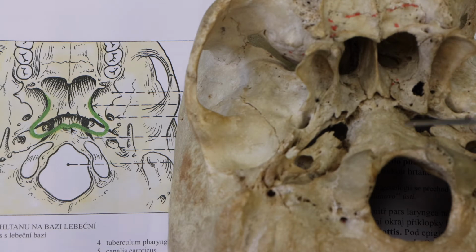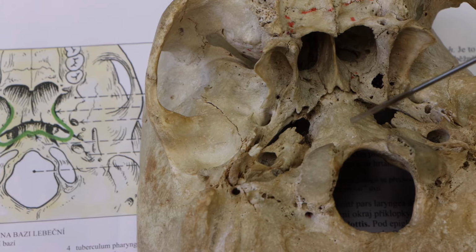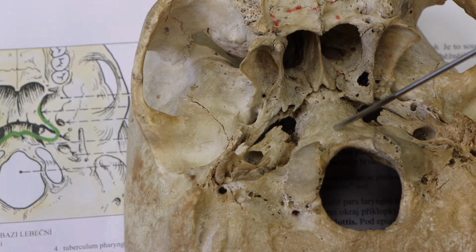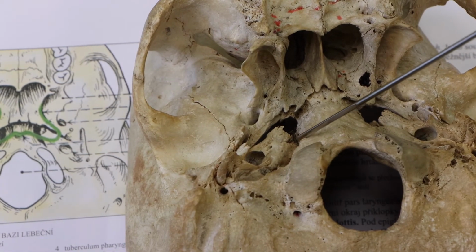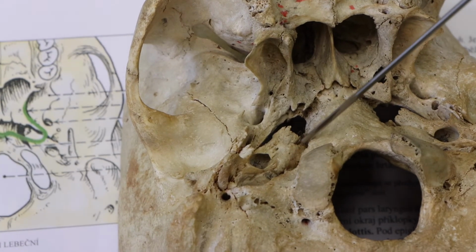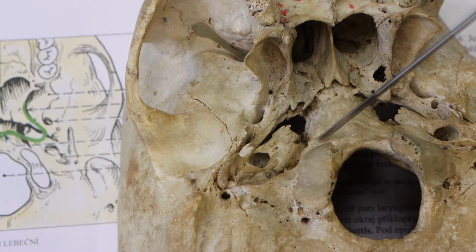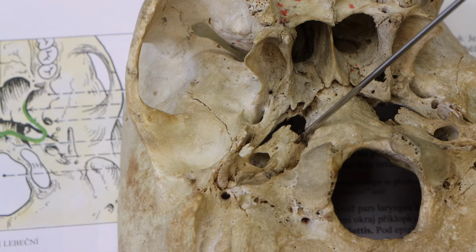So here, if I want to show you on the skull, here you have the pharyngeal tubercle, and laterally it goes to the petrooccipital synchondrosis. This is the petrosal bone, and here is the occipital bone.